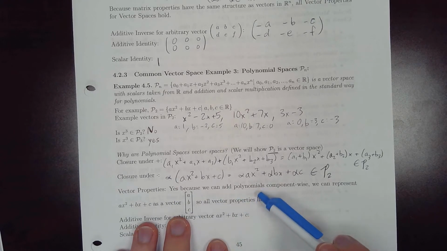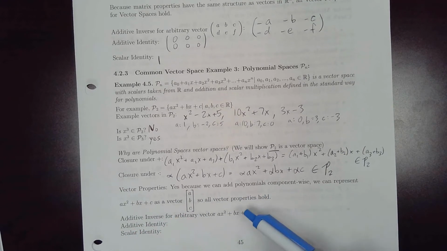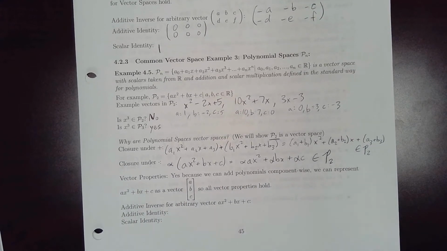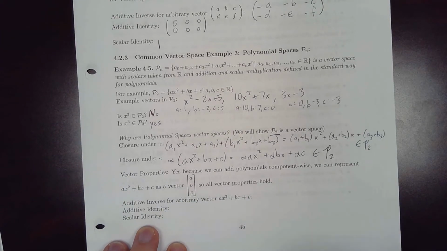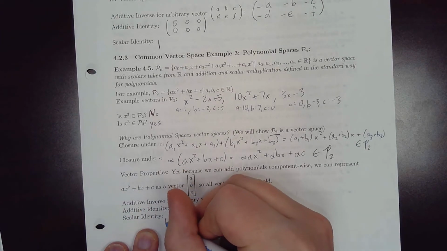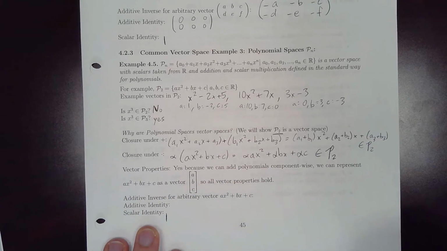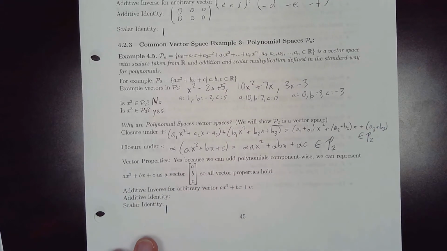We want to look then at the vector properties. The vector properties are something that we're just going to get. Again, we're not going to concern ourselves in this class too much with those. We want to talk about the additive identity, scalar identity, and additive inverse. Our scalar identity is going to be, as usual, 1. We multiply by 1 and we'll get whatever polynomial we're looking for.